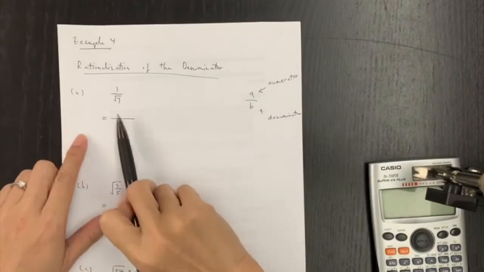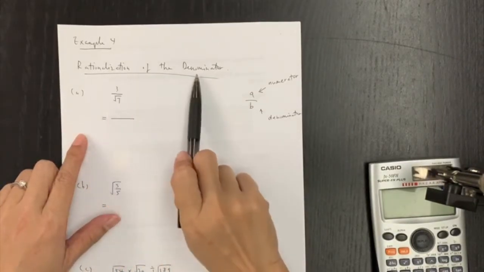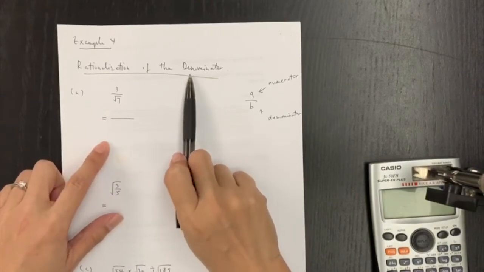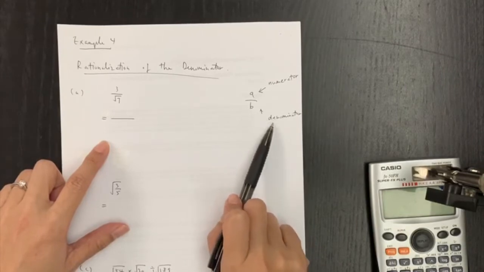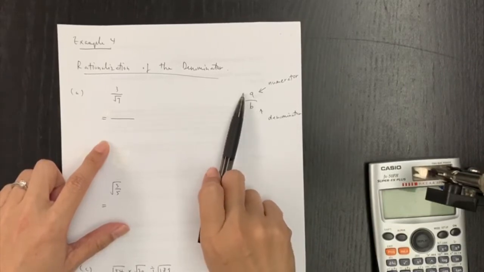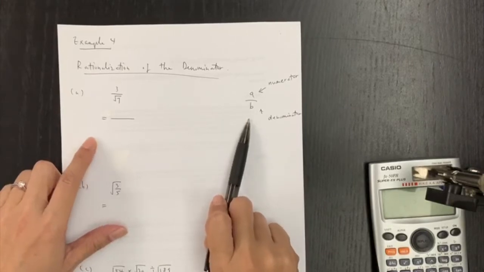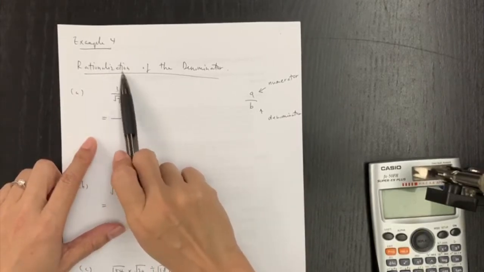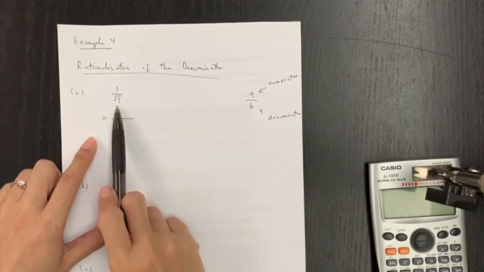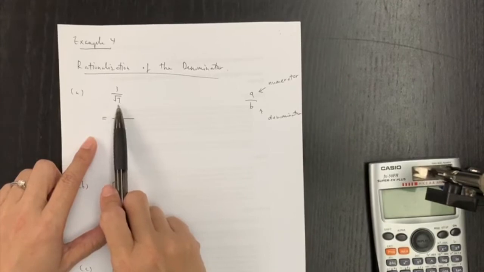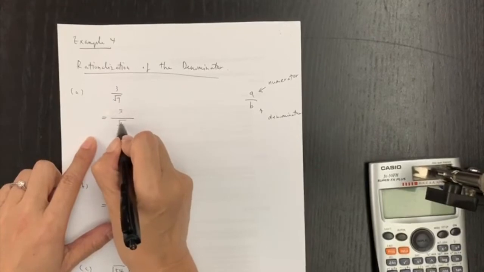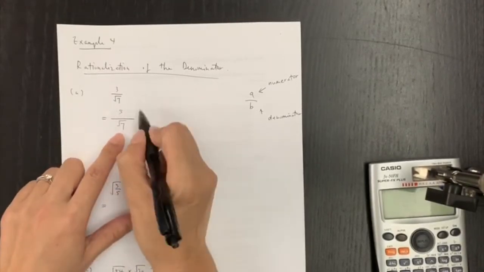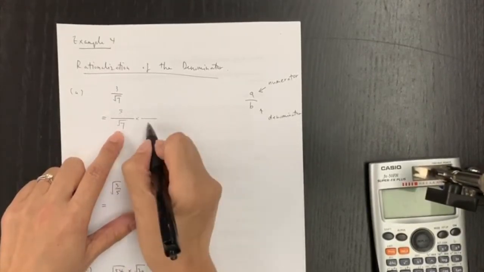Okay, so after that we have rationalization of the denominator. Let's look at the meaning of denominator. Here we have a fraction, b is the denominator, and a is the numerator of the fraction. So what is the meaning of rationalize the denominator? Here root 7 is the denominator. We don't want to have a surd here. We want to get rid of the surd. So what do we do? Repeat the question. We don't want to have any square roots at the bottom here.